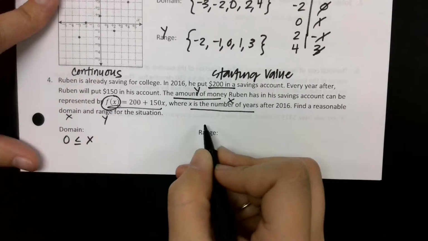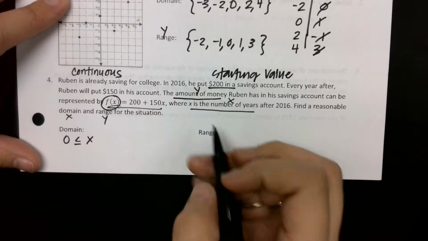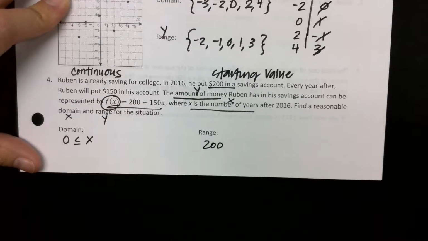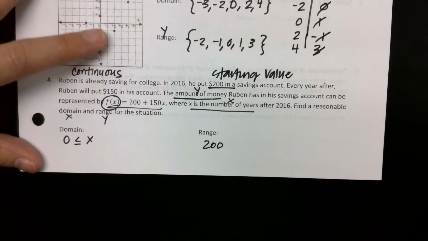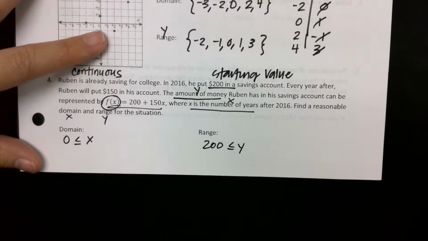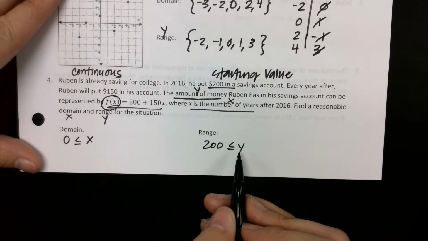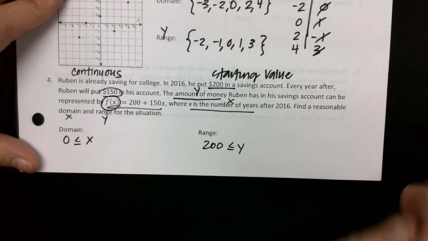Our range is our y values. Our range is the amount of money in a savings account. What is our minimum value? He started with $200 saving. And then he can save forever, and he could get an unlimited amount of money in his account. His first value for y, or the amount of money in his savings account, can equal 200. And then it's only going to grow after that because he's continuing to put $150 in there. These ones are tricky.